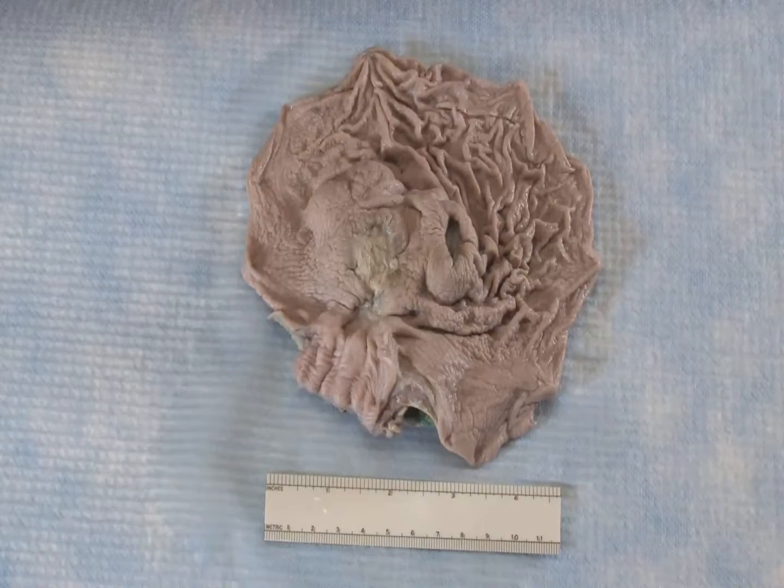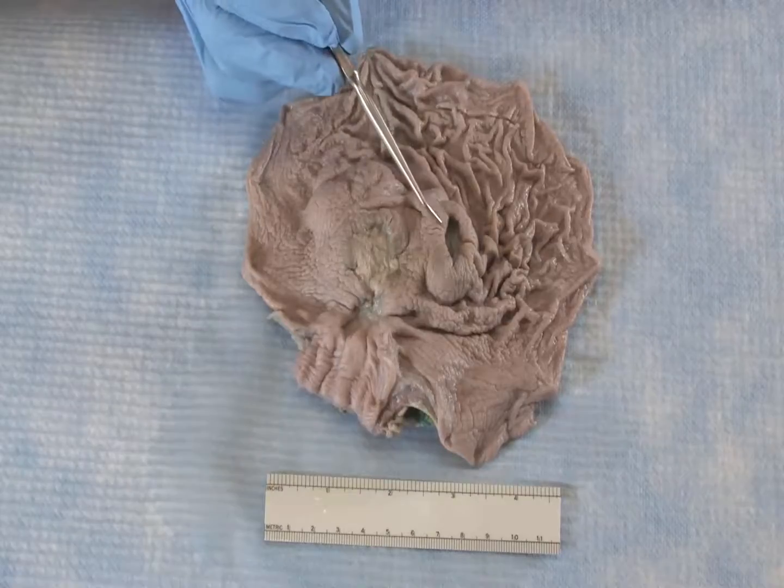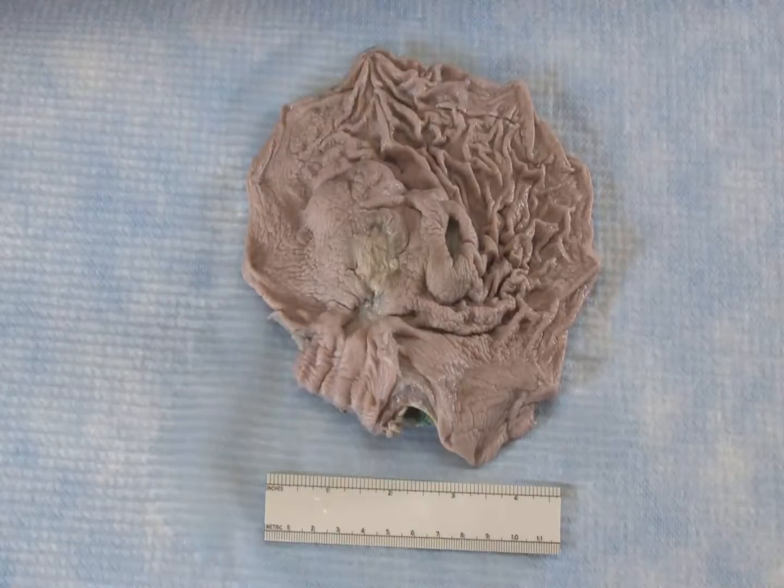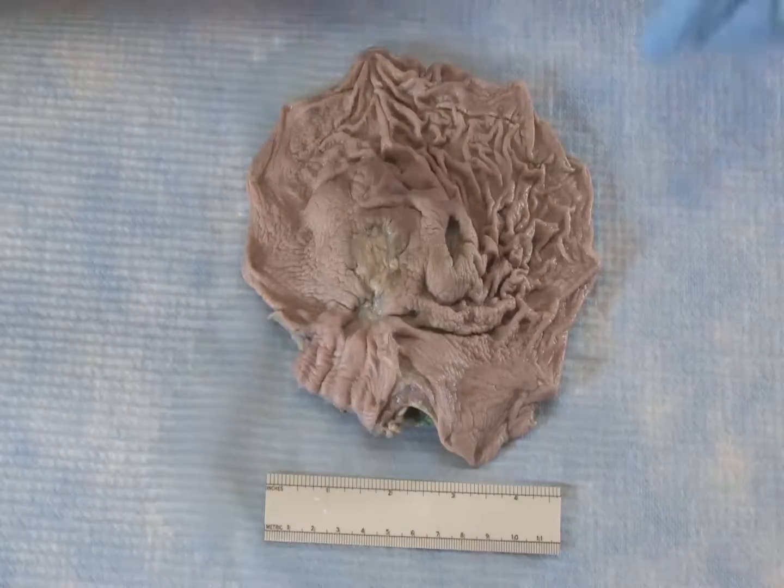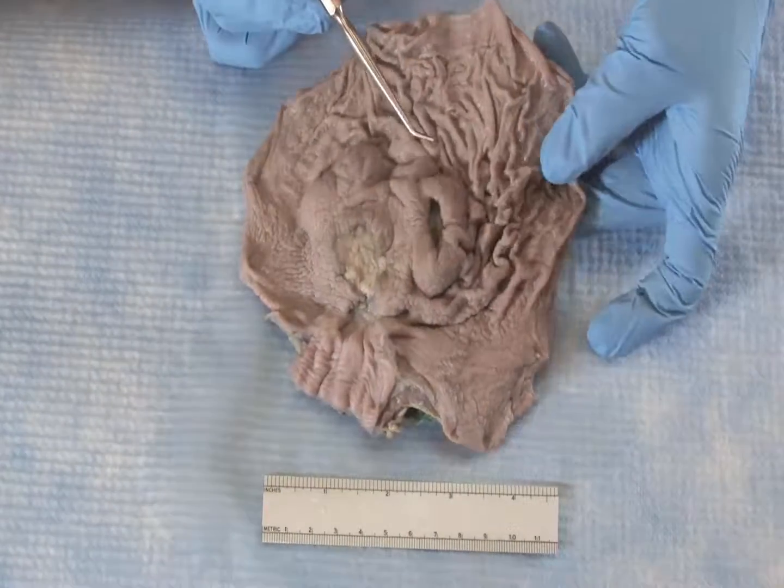Grossly, the tumor may appear as a fungating mass or, as in this example, an ulcer. The non-neoplastic mucosa adjacent to ulcerated tumors is usually thickened and heaped up, which you can appreciate here.